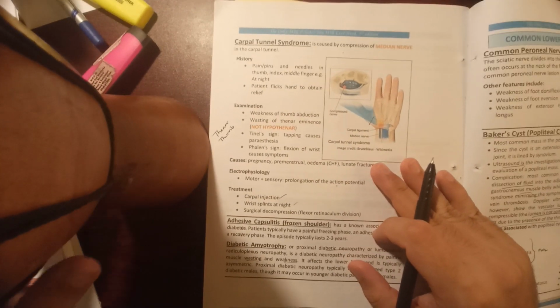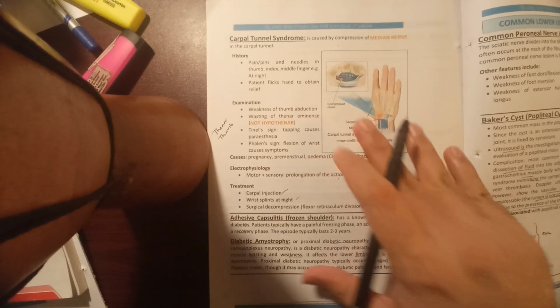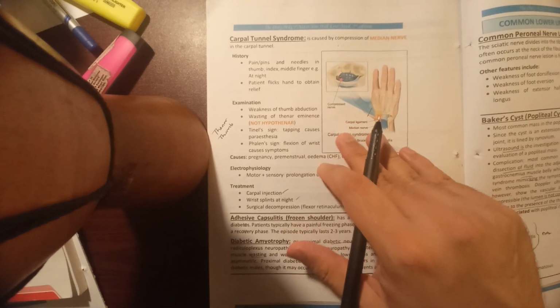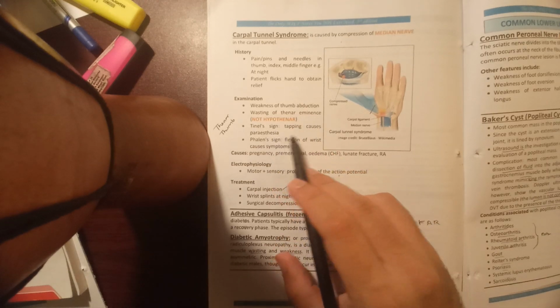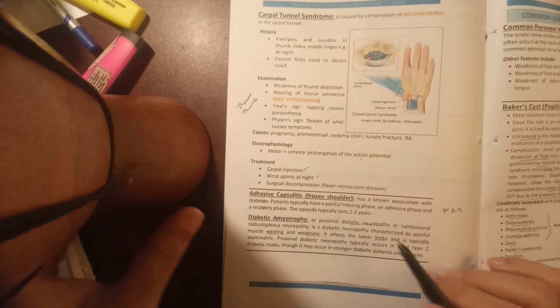All that. Carpal tunnel syndrome is of the median nerve. The first 3 fingers will have problems. Weakness of abduction. Thenar eminence will be wasted. Phalen's sign positive, all this positive, and all that. So going to common lower limb problems in MRCP.